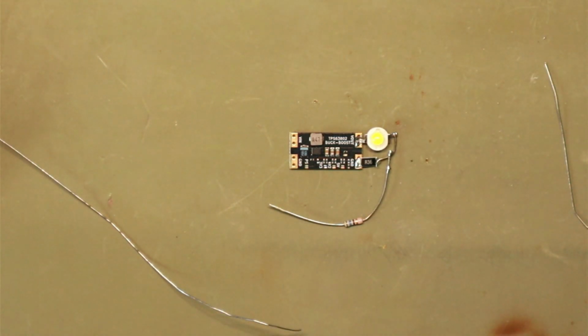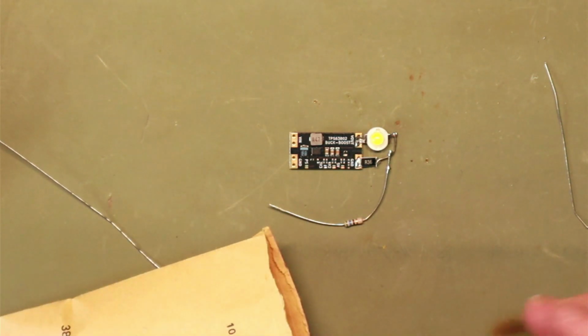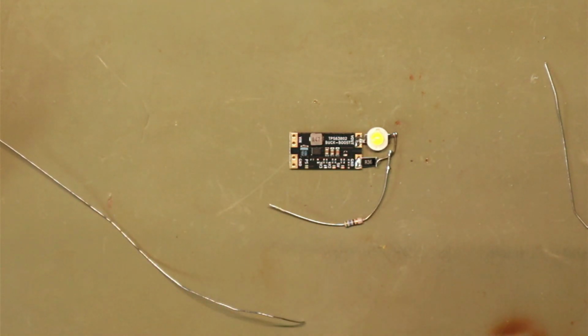So lowering the value of the resistor will lower the output current. That might surprise you. Lowering the value of the resistor lowers the output current.